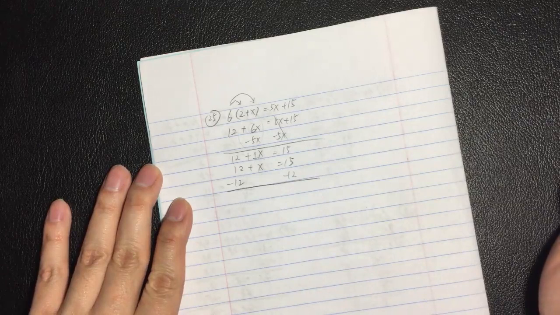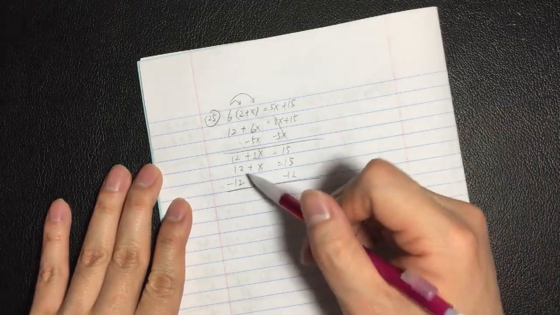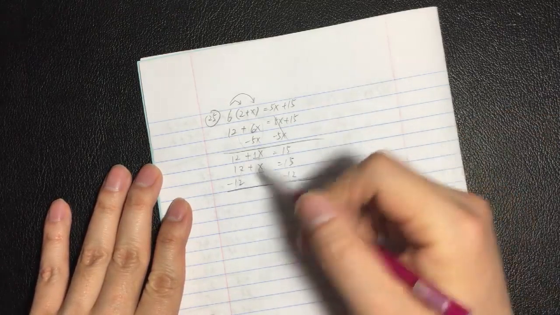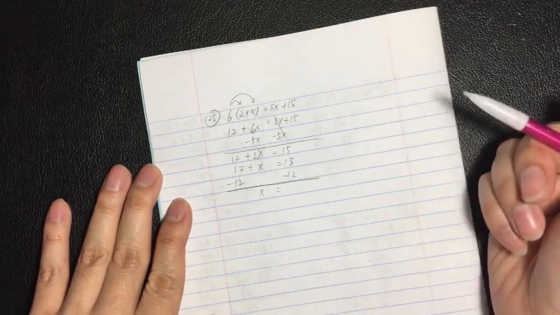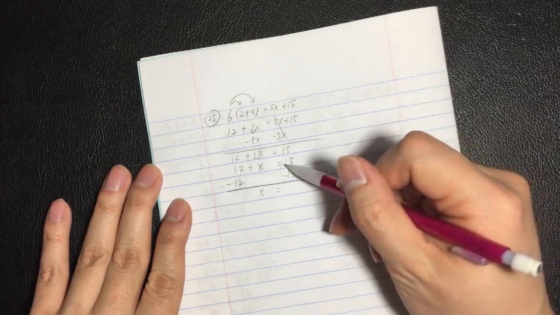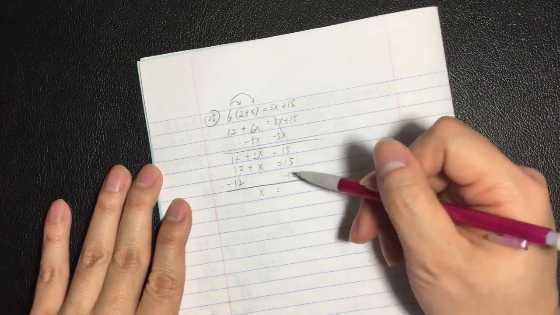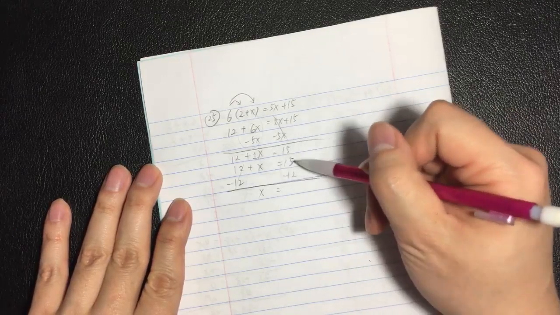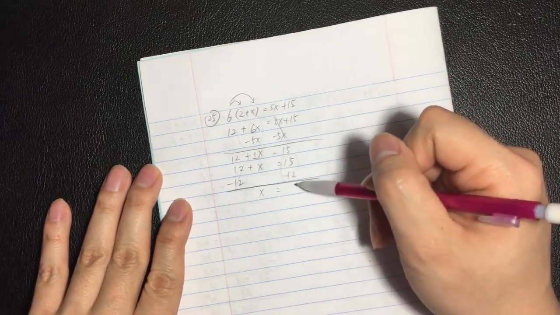Subtract 12 from both sides. On the left side, positive 12 and negative 12 get cancelled. We get s by itself. On the right side, combine like terms. Follow addition rule. Positive 15 plus negative 12.